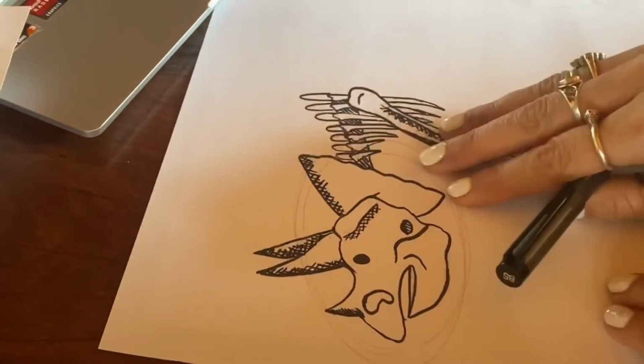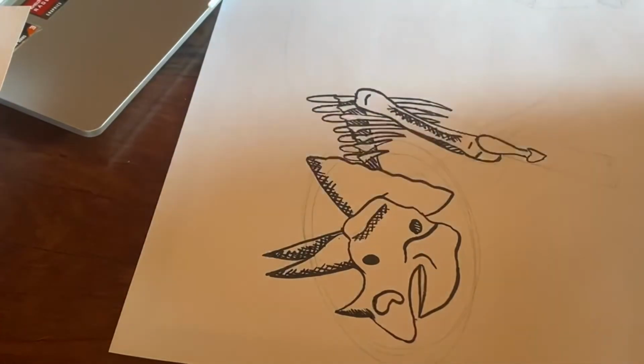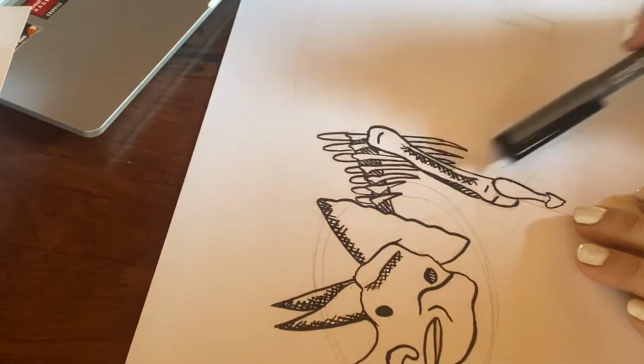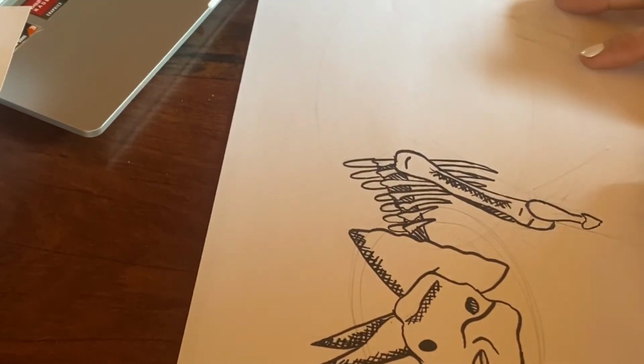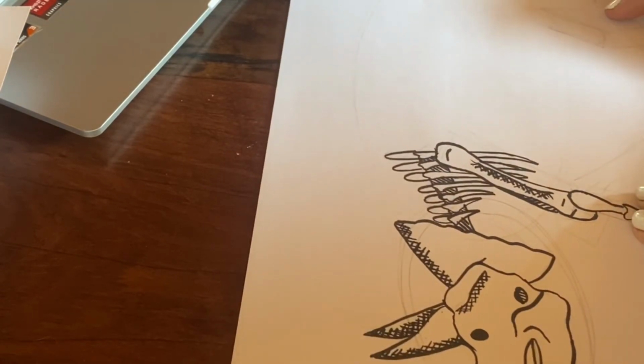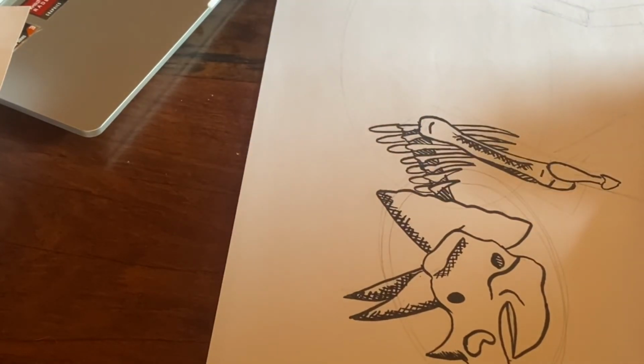All right, boys, I'm going to leave it there just because it will take a while for me to finish this dinosaur. If you don't finish today, please don't panic. Please just send me a picture of what you've got, and then you can bring it to school when we go back to school.